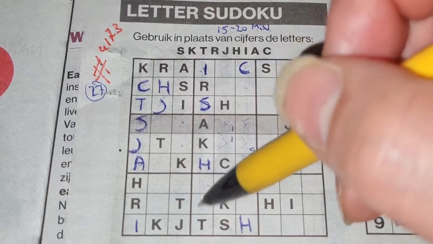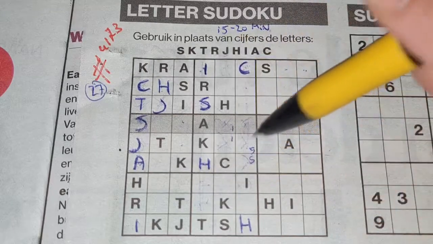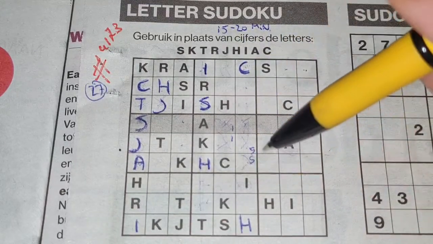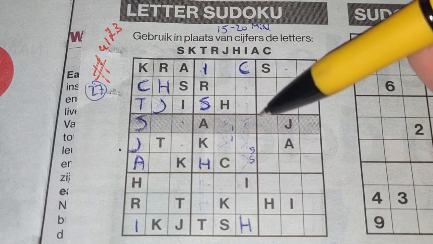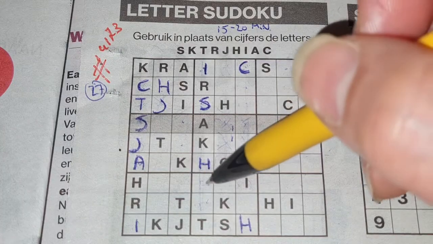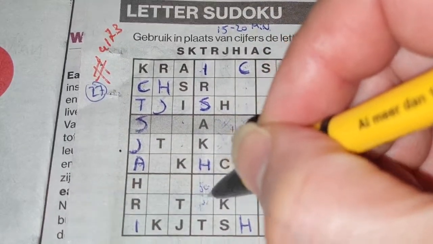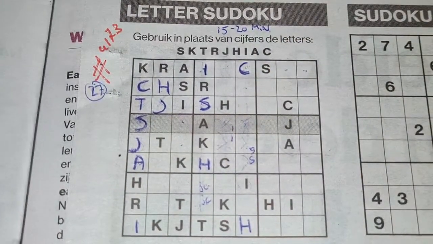So now we have two missing letters in this column. Those missing letters are the J and the letter C. J and C, JC. Let me mark those two boxes.